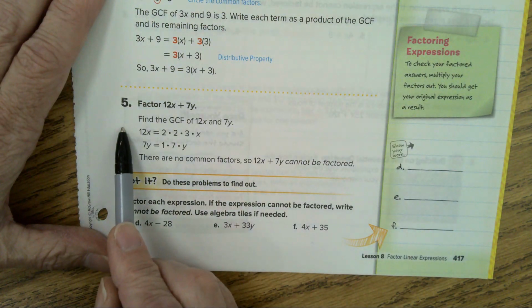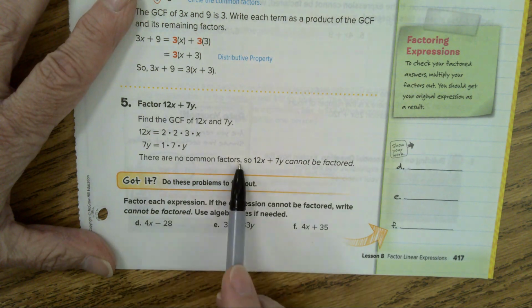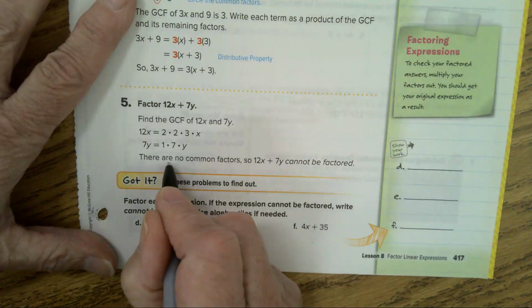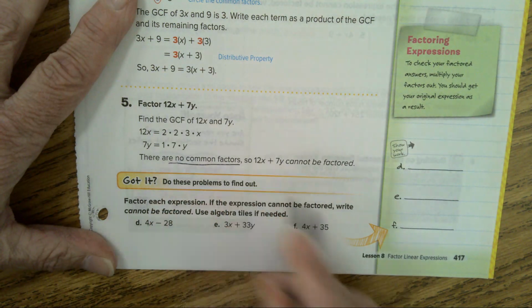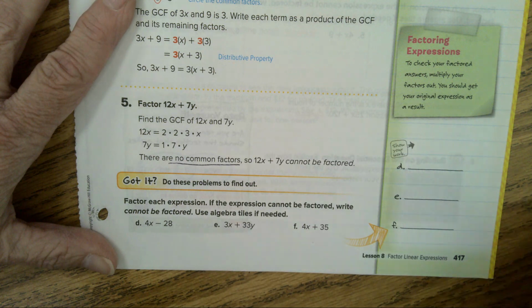Example 5, I should have gone over that one. This one doesn't have a greatest common factor. It says there are no common factors, so 12x and 7y cannot be factored. When there are no common factors, that's an answer to a problem on your test. So make sure they ask you to find the factors, and if there's one that you can't factor, and it says explain why, all you have to say is there are no common factors. Yeah. How do you do it with the subtraction sign? You get rid of your subtraction sign. That would be one way.